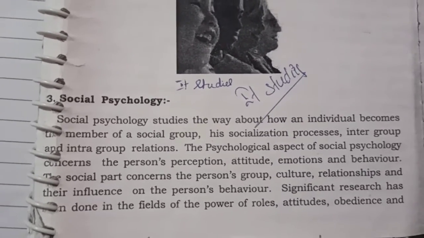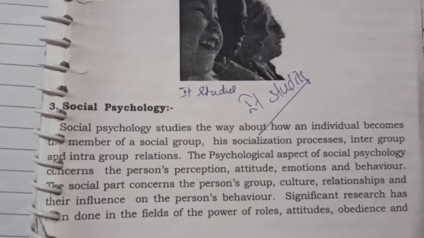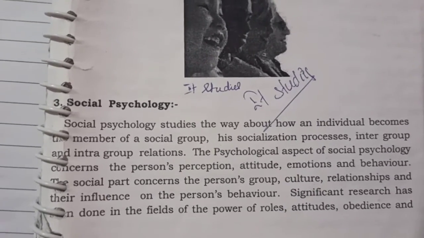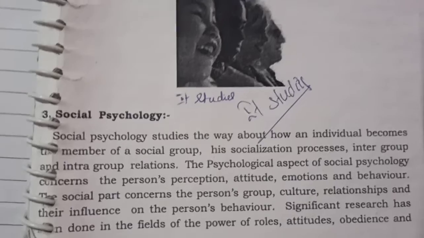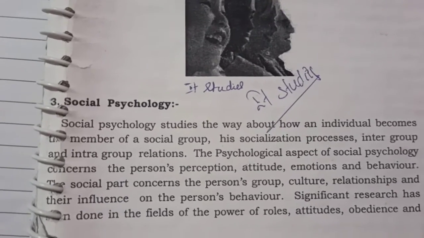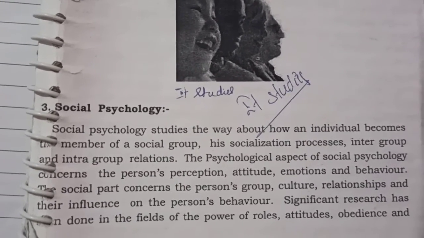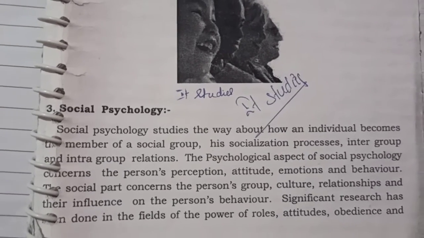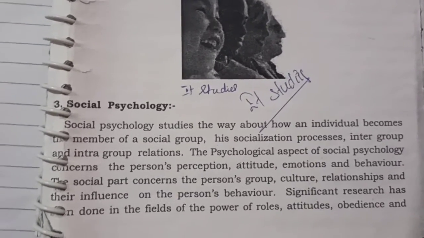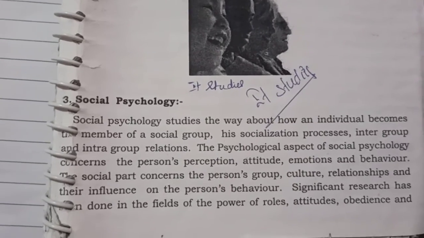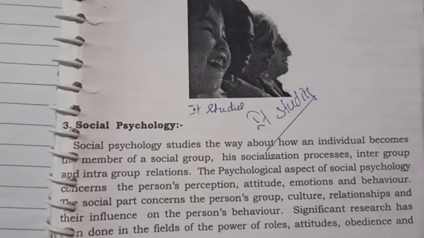So all these things help you to have a social development. Okay, socialization. So social psychology talks about how an individual socializes with others, the community, society, group, people. The psychological aspect of social psychology concerns the person's perception, attitude, emotions, and behavior. So when you socialize with others, all these things count: your attitude, emotions, behavior, and perception. So you should be able to perceive the situation, and you should be able to control your emotions, your attitude, and your behavior. So when you interact with people, all these things matter.